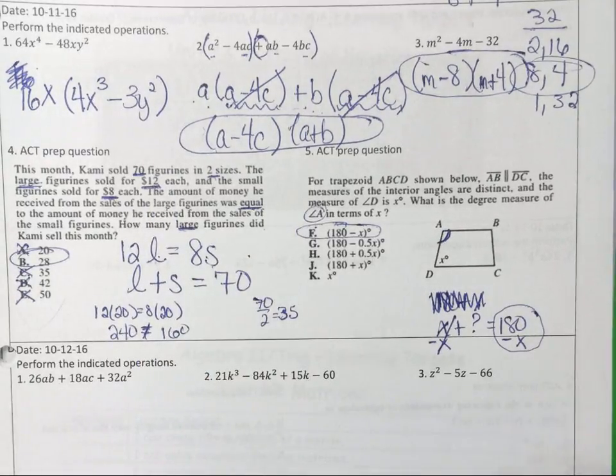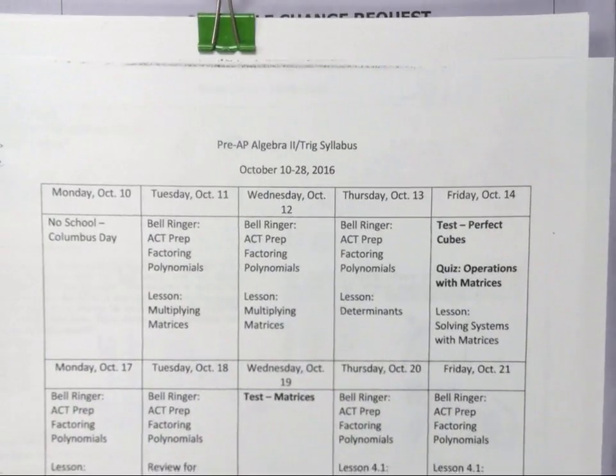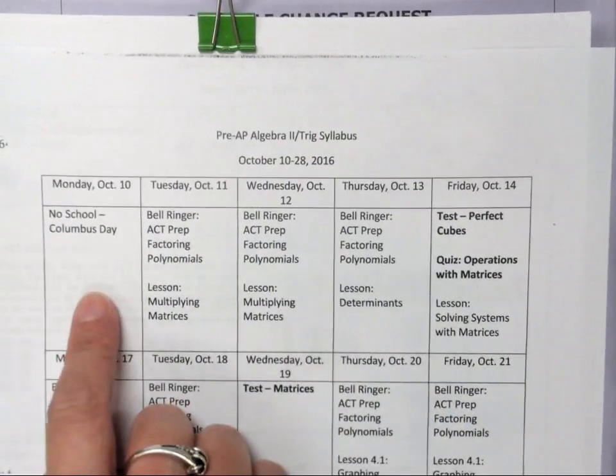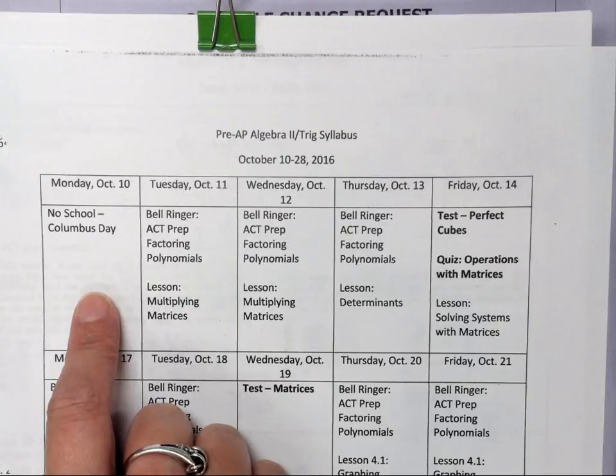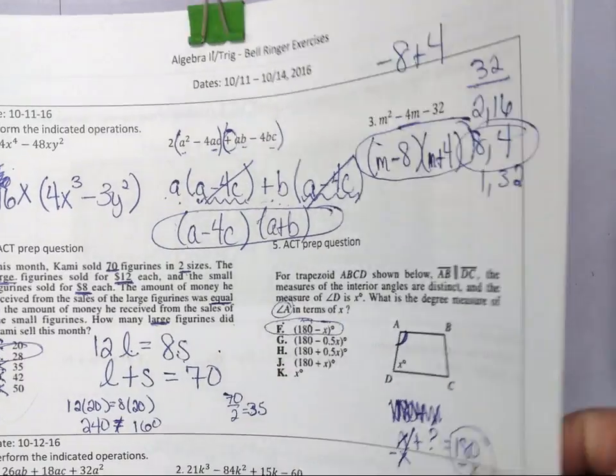All right, here we go. So let's look at your calendar real quick. You just got a new calendar. It was on your desk when you came in today. We didn't have school yesterday. Woohoo! So today's a typical Monday. Y'all are dead on me. Oh, wrong one. Sorry. Wrong calendar.